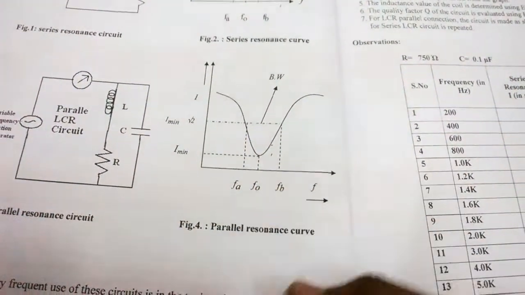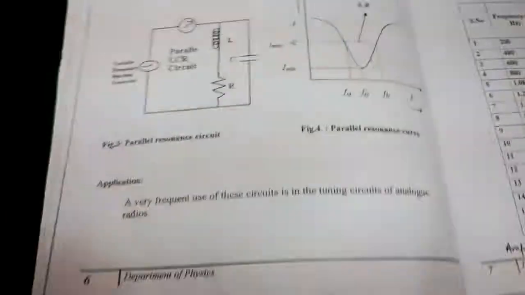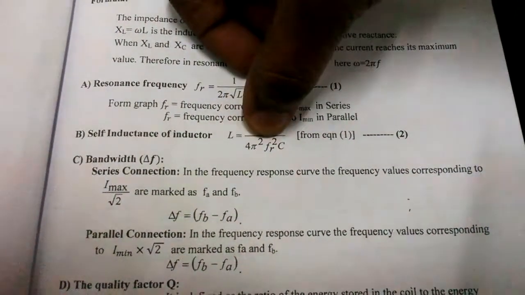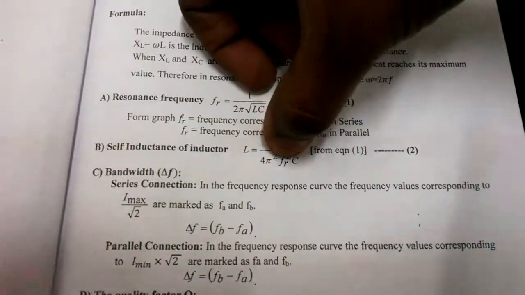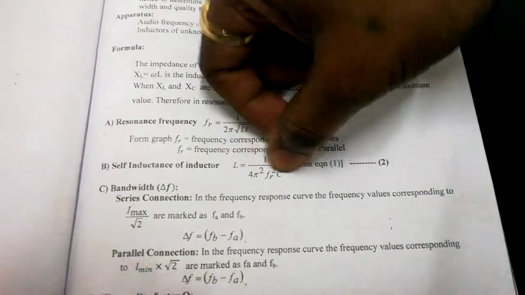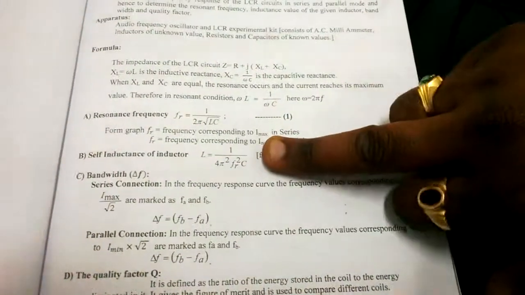Next, in this case, we can calculate the inductor also. The same thing here: L equals 1 by 4 pi square Fr square, where Fr is the resonant frequency, or F naught, and C is the capacitor. We can calculate the inductor also.